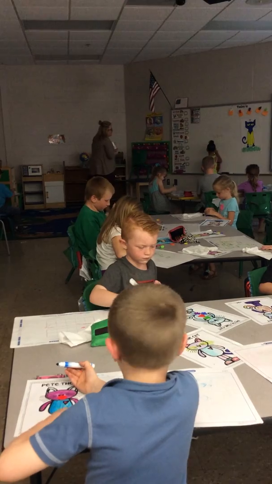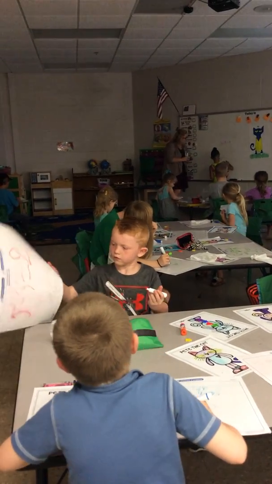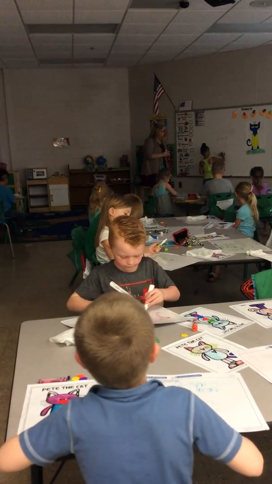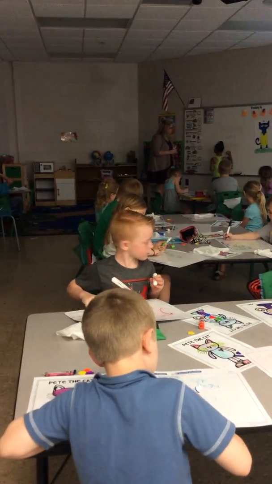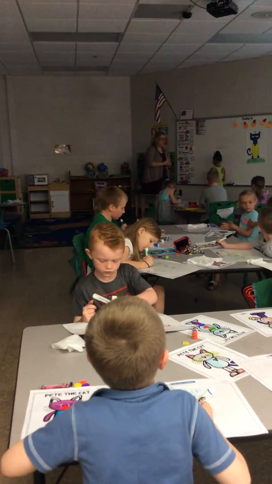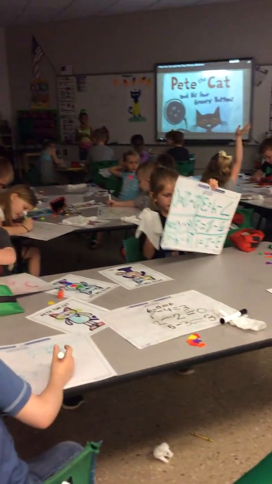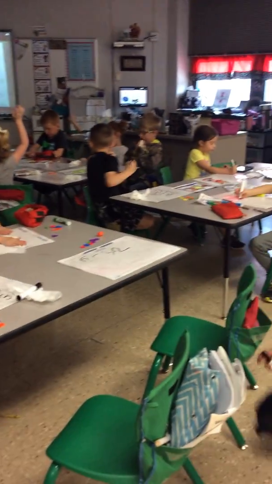Minus. We just did this one. Want to pick a different number? 2. So Chanel said that Pete the Cat has 5 buttons and he loses 2. How many does he have left?